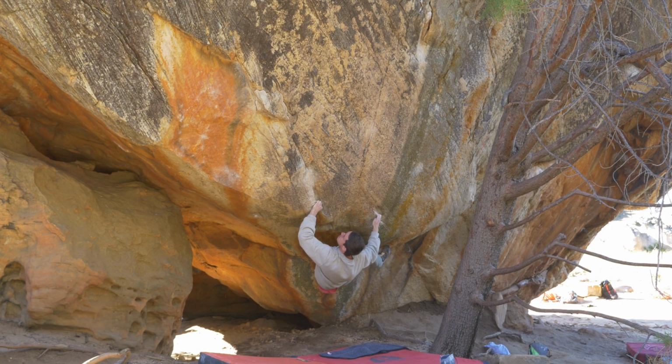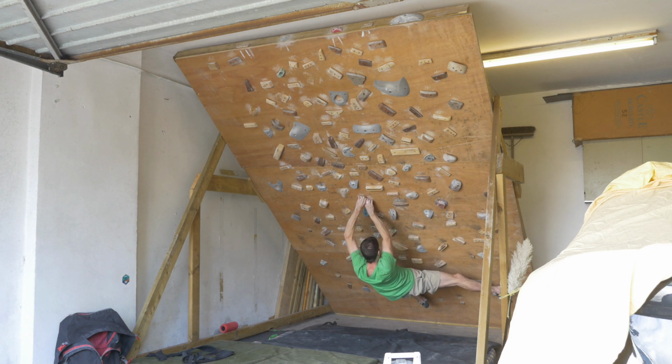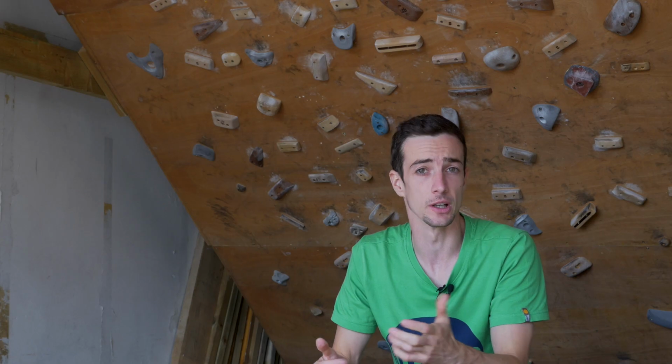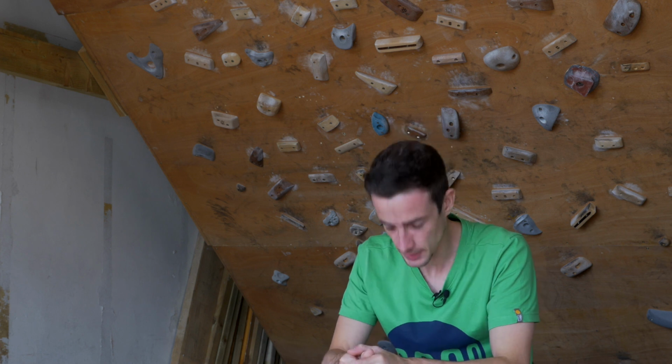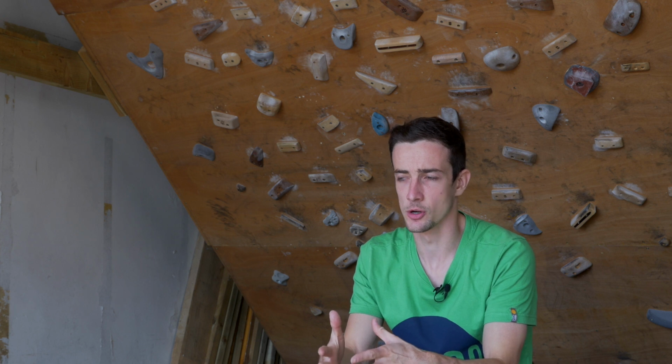So for me and my goals, it makes sense to replicate movements and problems that I'm going to find outdoors. So I'll take a look at some of the boulder problems in the world that I most want to do, and then I'll set problems or moves of a similar style on similar holds. What this does is it makes things as specific as possible, but also hard boulders generally tend to have the same things in common.